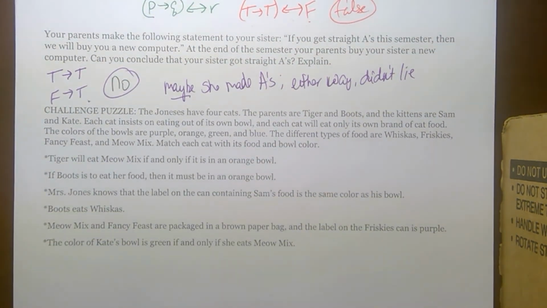Now we've got a challenge puzzle down here. I am not going to go through this with you. I want you guys to work on that. There's going to be a written assignment for 3-3. And if you will turn in the answer to the challenge puzzle, I will give you a bonus for the written assignment for 3-3.